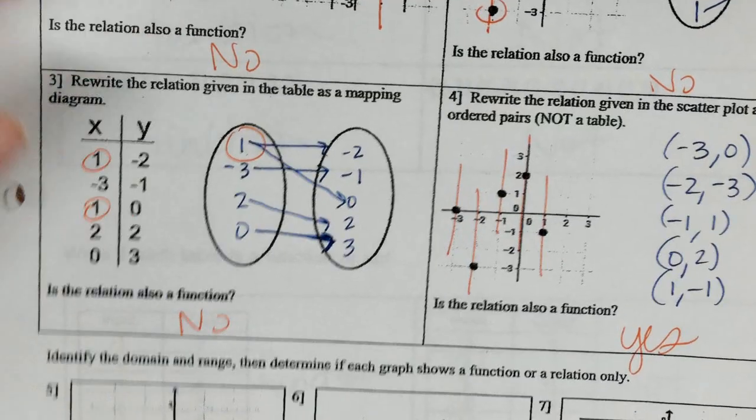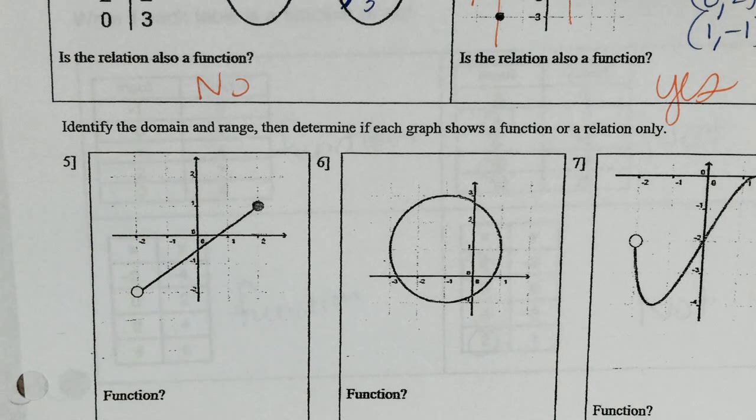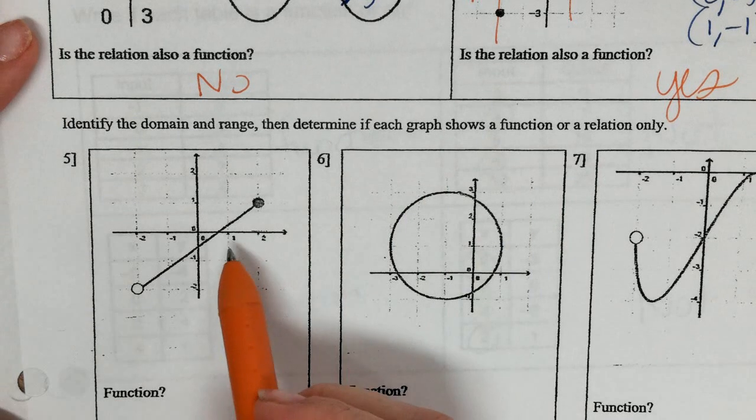Okay, on the bottom it says identify the domain and range. We're not learning that today. That's actually a very challenging lesson that I think we're doing maybe tomorrow. Let me see. Yep, tomorrow is that lesson. I just want you to say, is it a function? So let's look at this one.